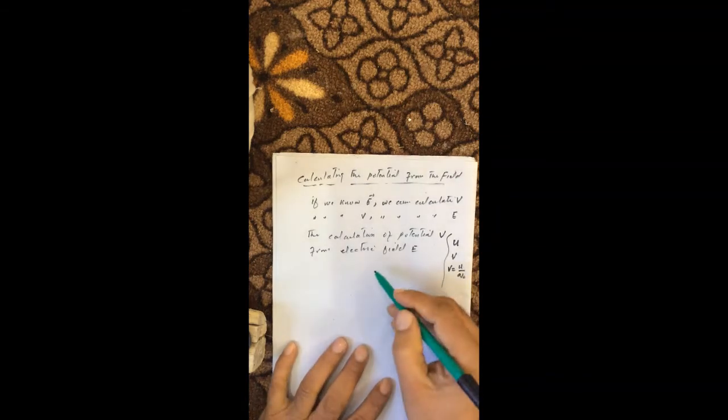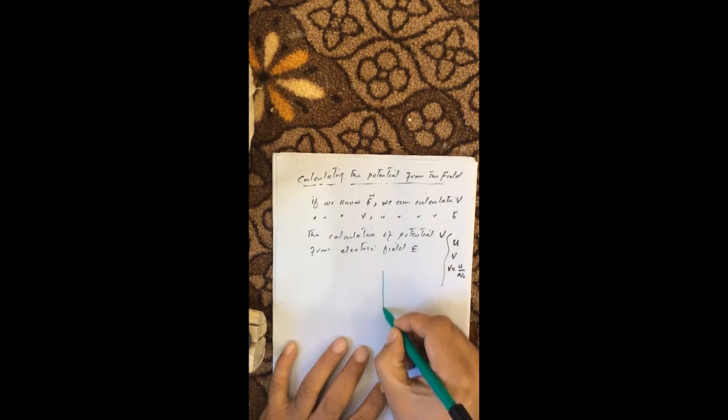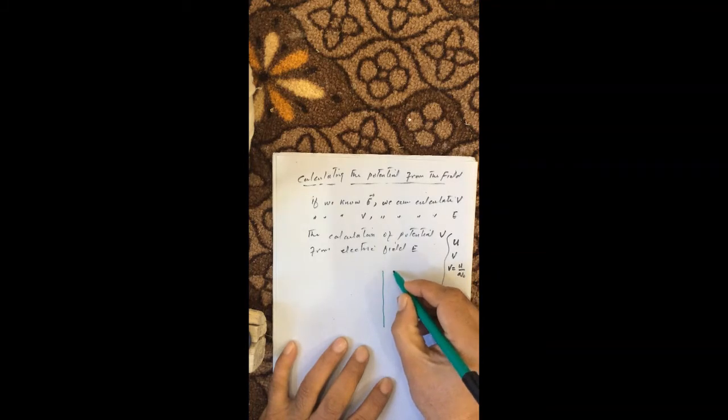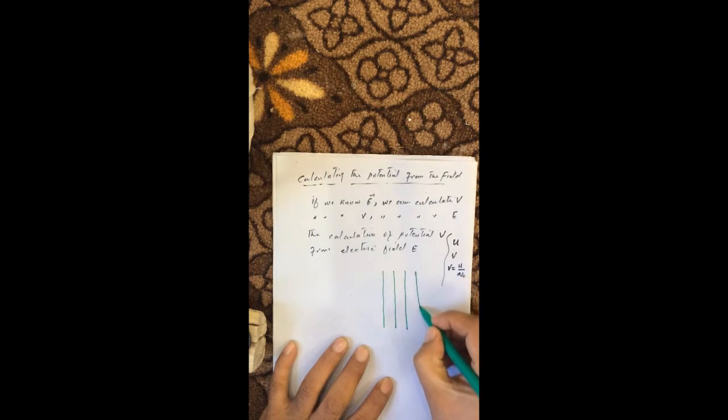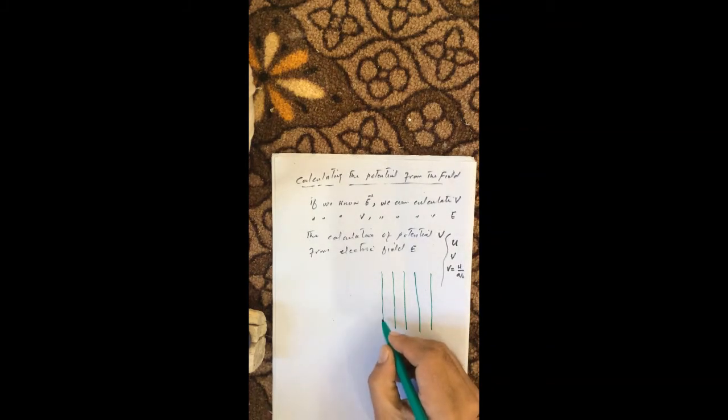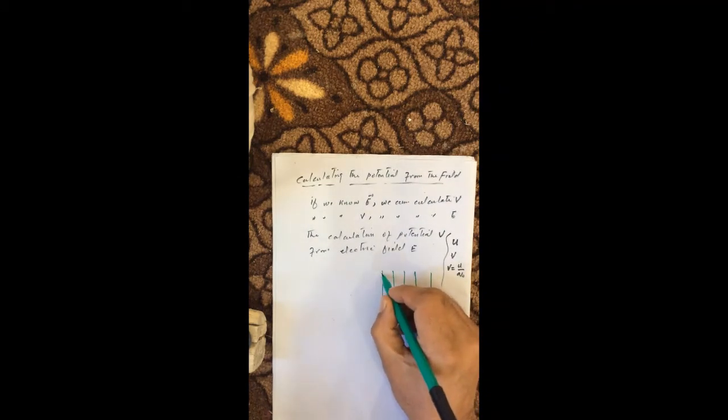Suppose we have a known electric field, and I represent it by a constant electric field, okay? Like the electric field is time independent and space independent. It does not vary with time as well as with space, from point to point.